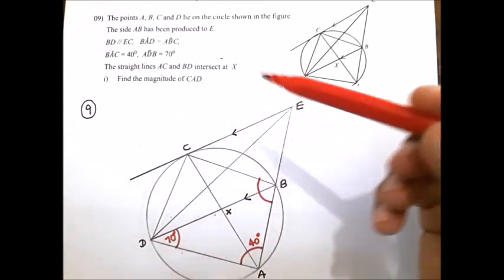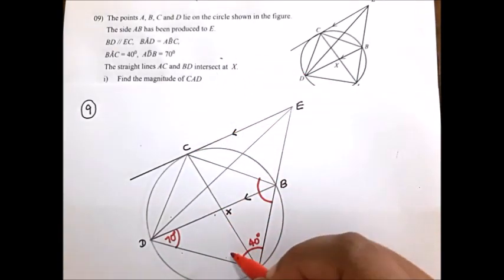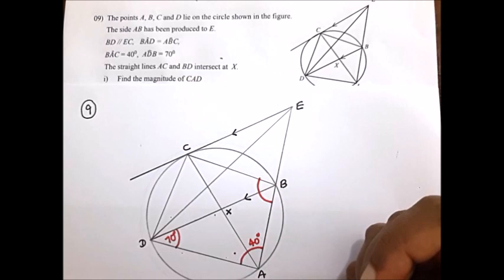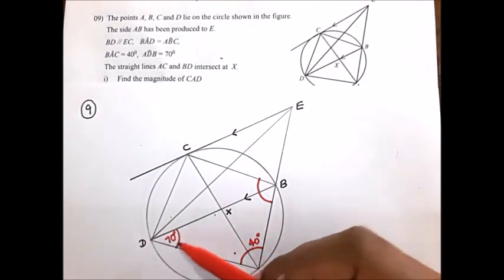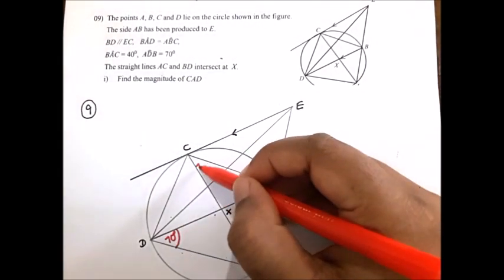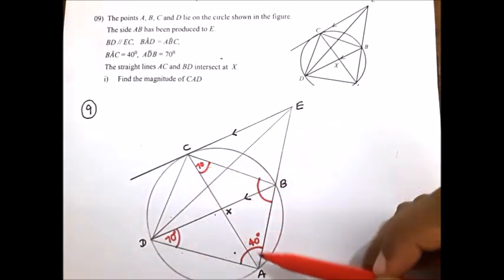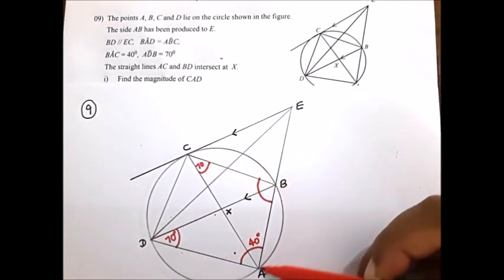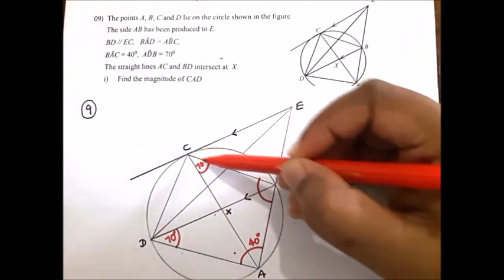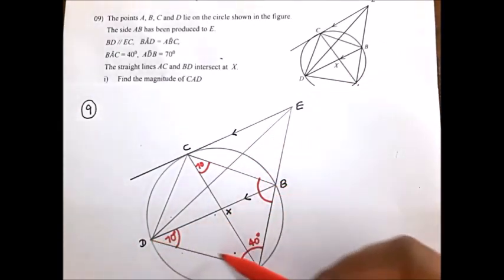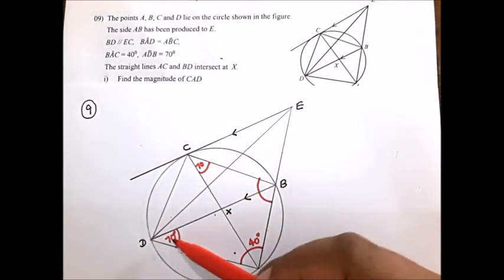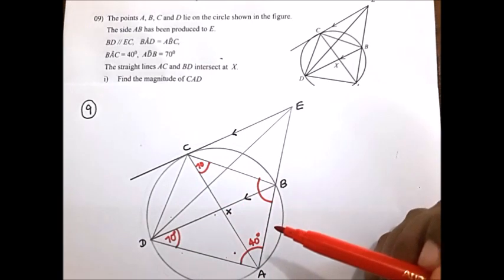First find the magnitude of CAD. You have to find the magnitude of this angle. If here 70, here also 70. What is the reason? From this arc AB, angles subtended on the same side of the circle. Angles subtended on the same side are equal.